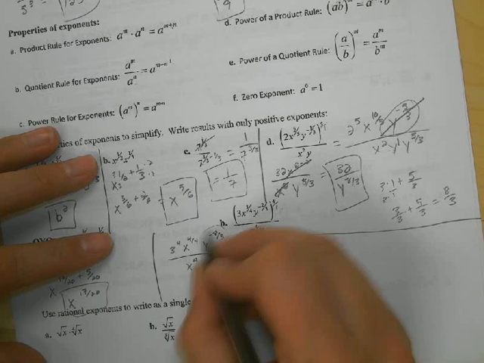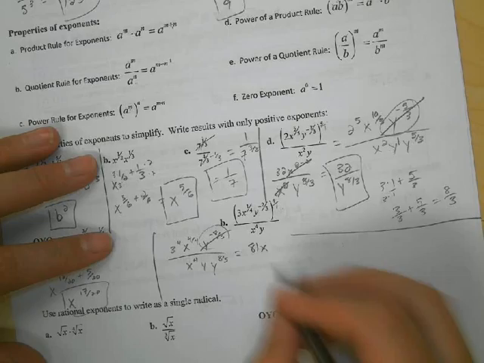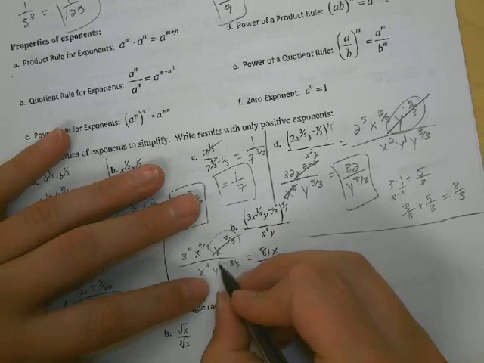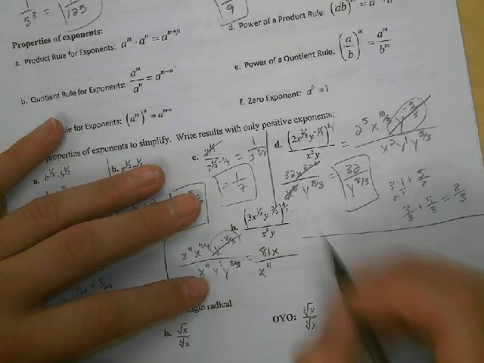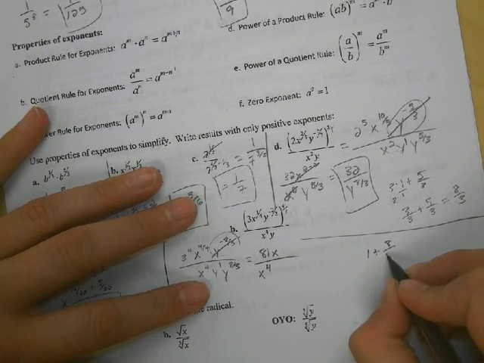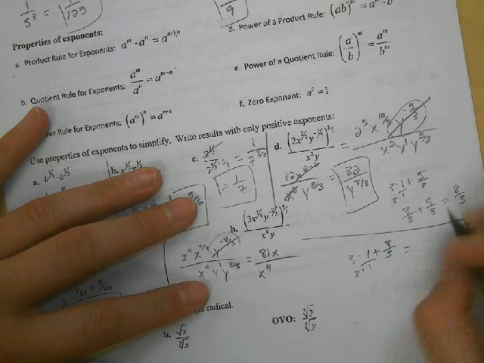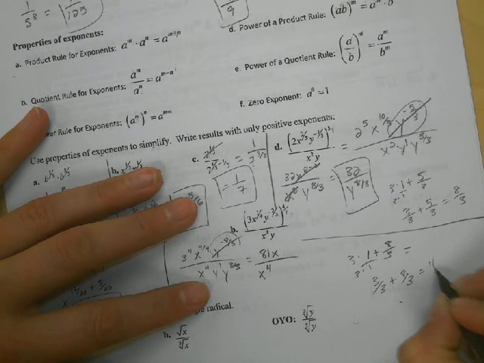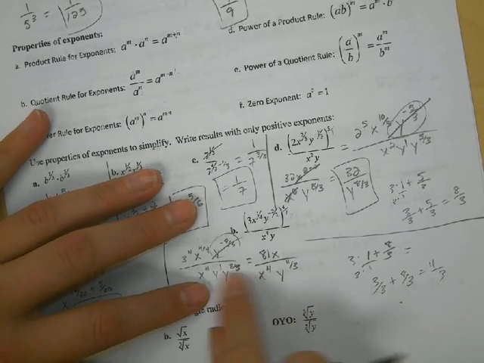I'm going to take that whole nasty negative and move it to the bottom, and it becomes positive. So on the bottom I've got x to the 4th, and then y to the 1st plus 8/3. So 1 plus 8/3. Again, I put my whole number over 1 times 3 top and bottom. Gives me 3/3 plus 8/3, which is 11/3.